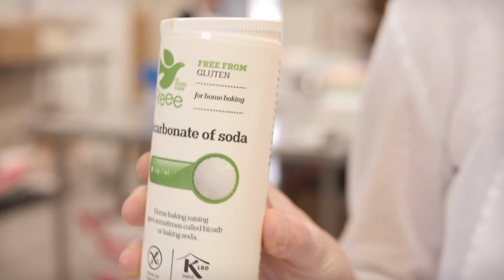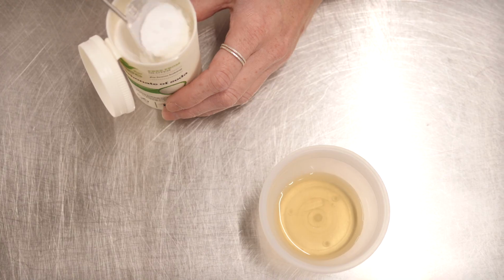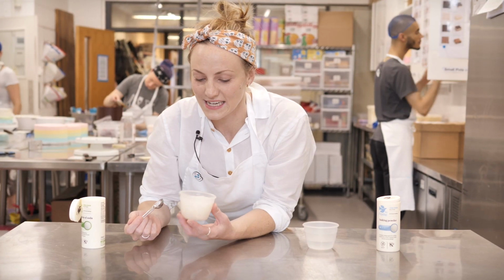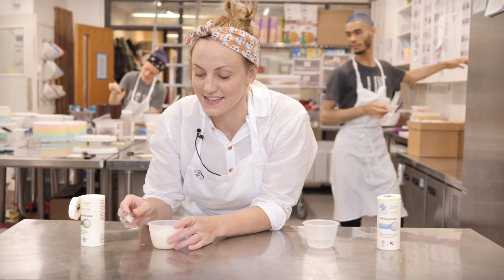First up, we've got bicarbonate of soda, and this is going to react with acid. So if we put a little bit, like a teaspoon of bicarb into some cider vinegar, we can see what happens. That's pretty fizzy, and that happened instantly as soon as the bicarb hit the acid.